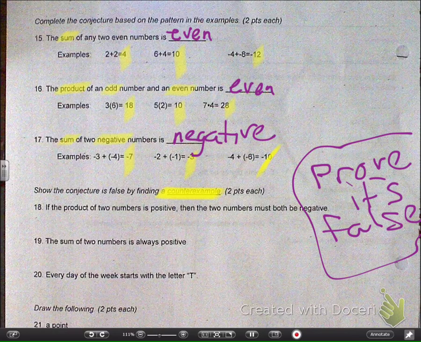Okay, if the product of two numbers is positive, then the two numbers must both be negative. All right, lots of words there. What should I highlight? Product. And we're going to have two numbers, right? Positive, then the two numbers must both be negative. Okay, so let's set up an equation. And we know it's a product, so we're going to multiply it.